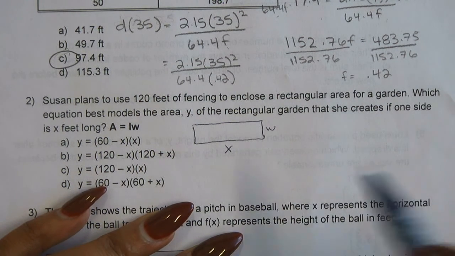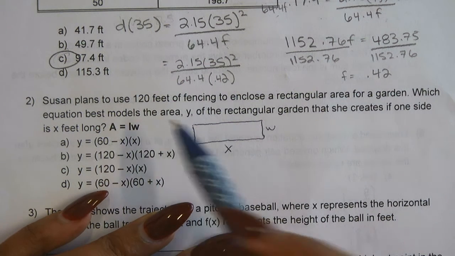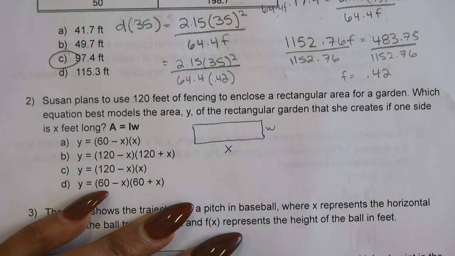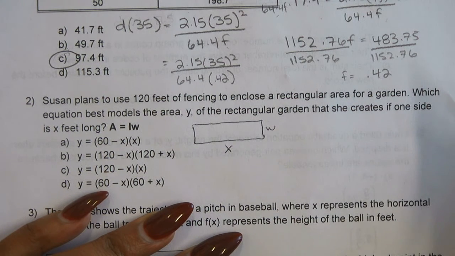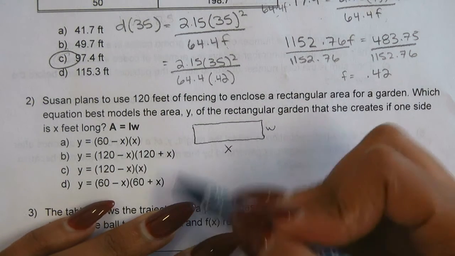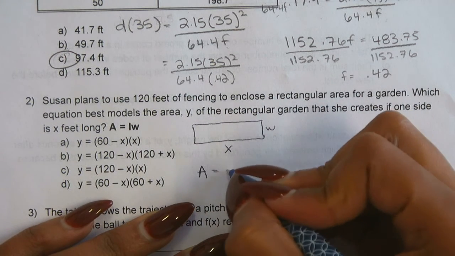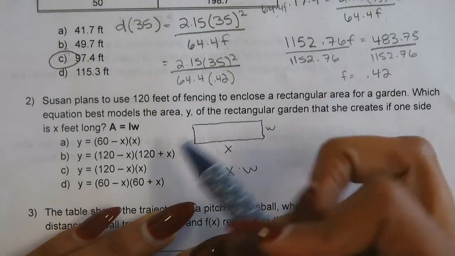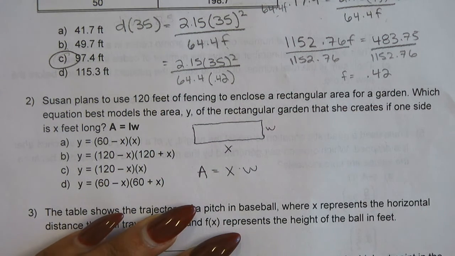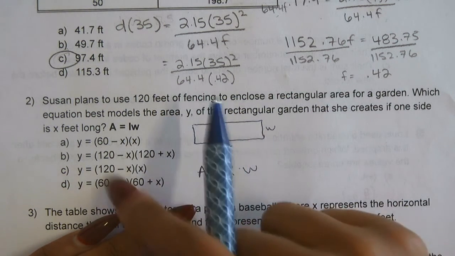And so if I have a rectangle like this, it says that 120 feet will fit around the entire garden. So then I could say that my perimeter is equal to 120 feet, and then maybe use that to help me figure out my formula for my area. Because so far, if I want to find the area of what I have right now, I have that x times w is equal to my area. But looking here, I can see that x times w is not anywhere near any of the answers that I see. I don't even see a w in these answer choices.